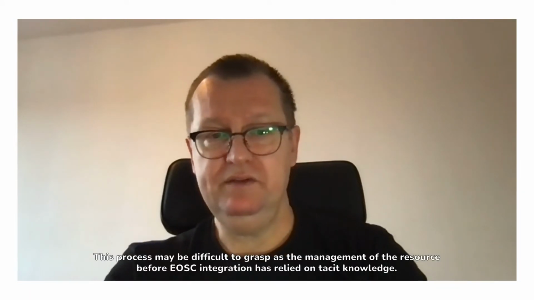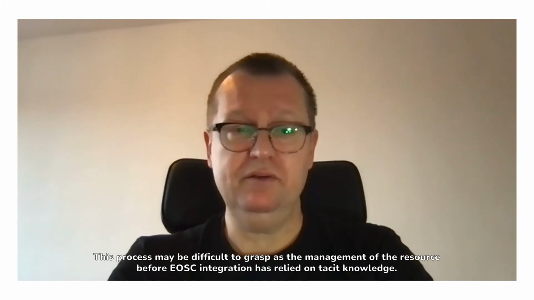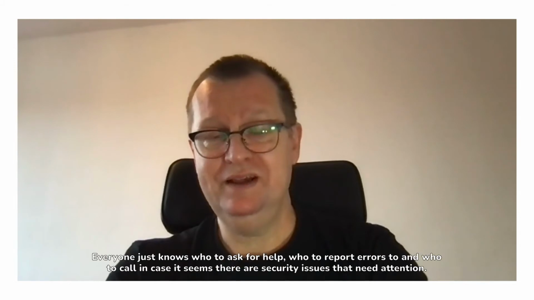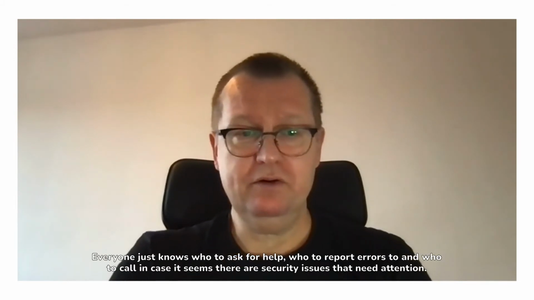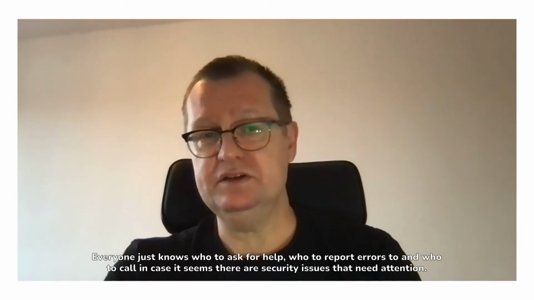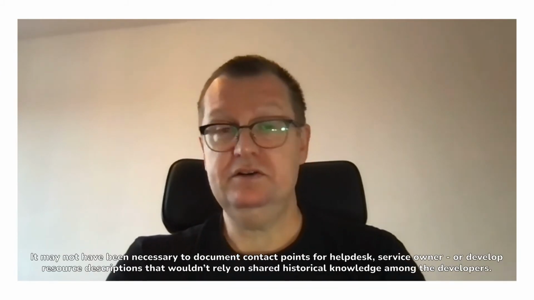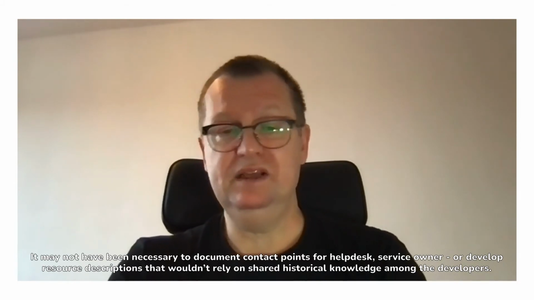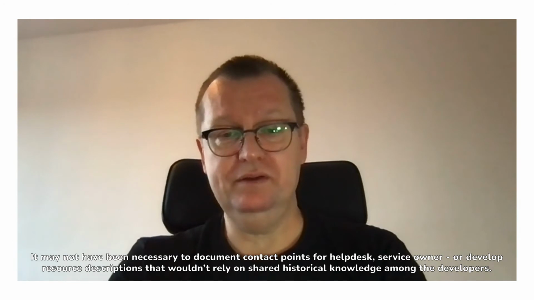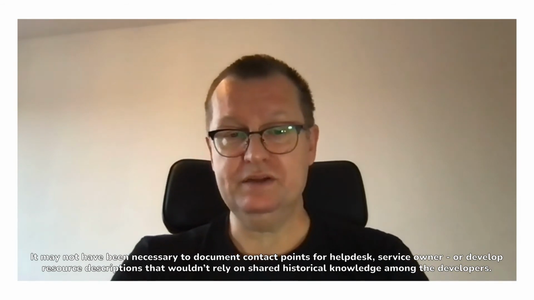This process may be difficult to grasp as the management of the resource before EOSC integration has typically relied on tacit knowledge. Everyone just knows who to ask for help, who to report errors to, and who to call in case there's a security issue that needs attention. It may not have been necessary to document contact points or help desk. The service owner tends to be implicitly known, or resource descriptions developed that wouldn't rely on shared historical knowledge among the developers.